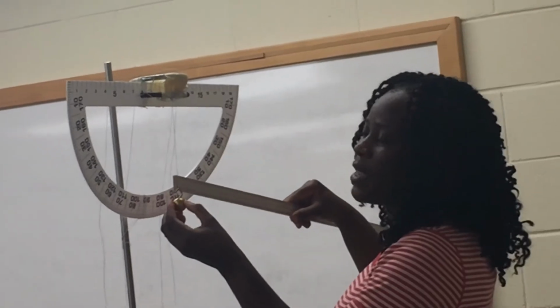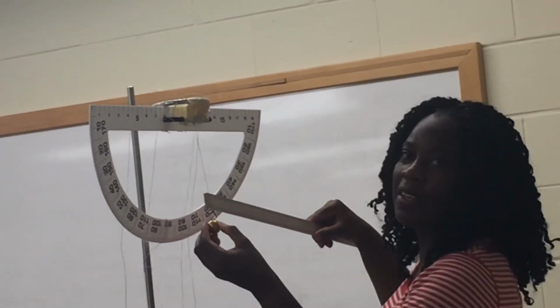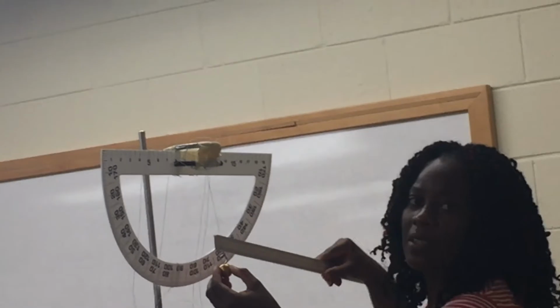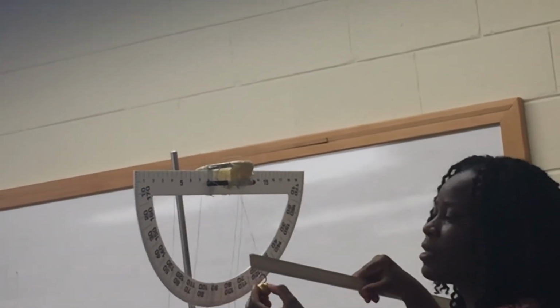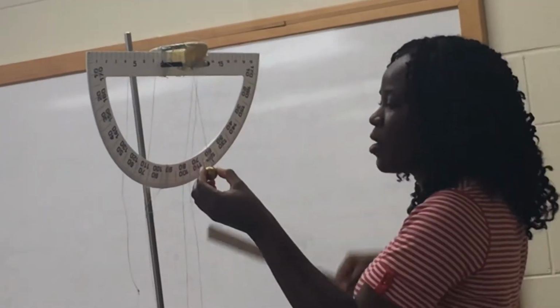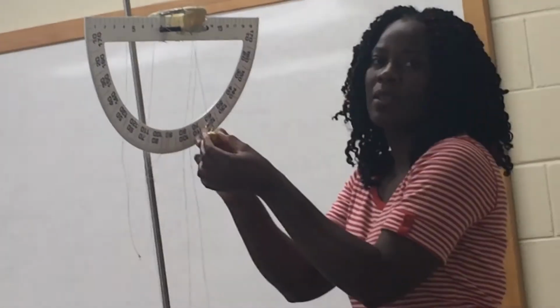Alright, so now I am going to displace this 1.5 centimeters. So here's my equilibrium position, and I'm displacing it 1.5 centimeters.